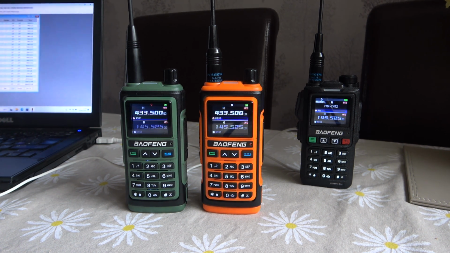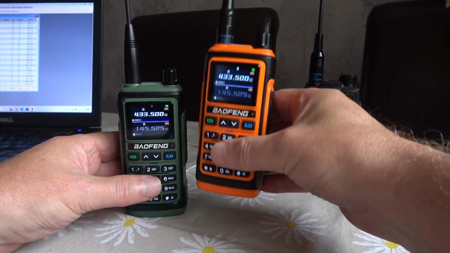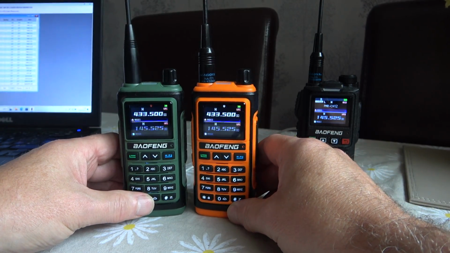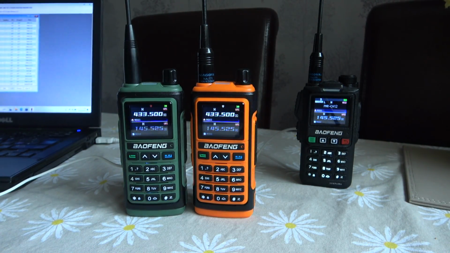simplify the process so that it can be understood, because it is a fairly complicated arrangement. You would think that just sending GPS coordinates from one radio to another would be a simple matter, but in the case of the Baofeng UV-17 Pro GPS, it's quite complex and involved.